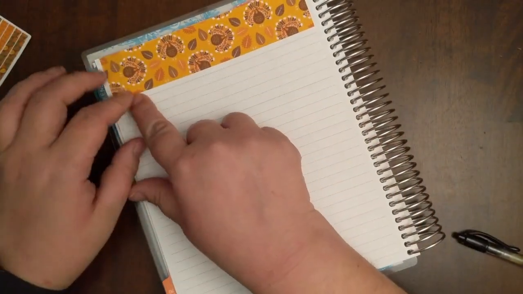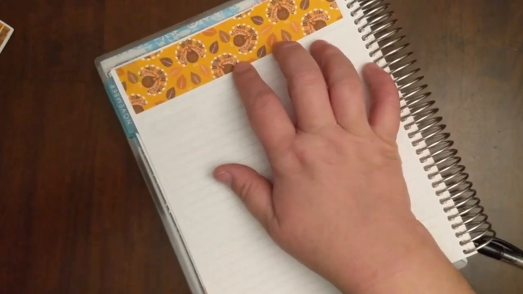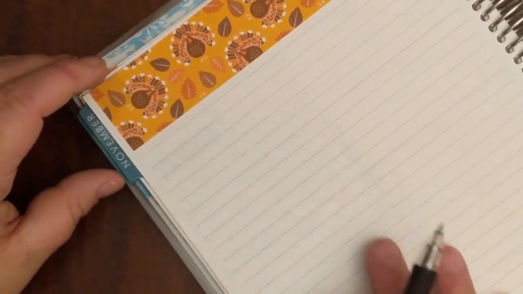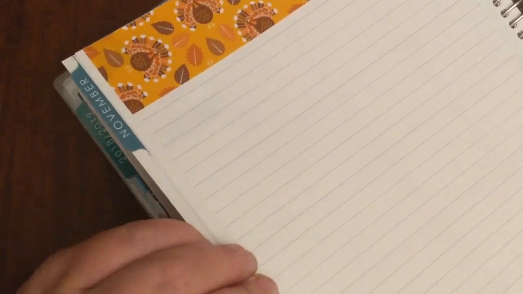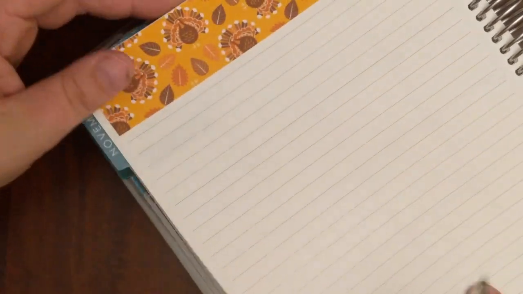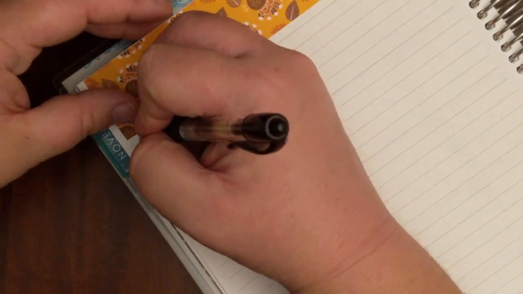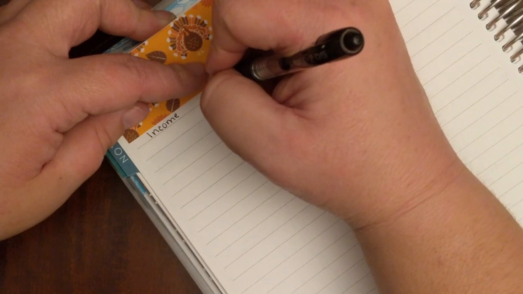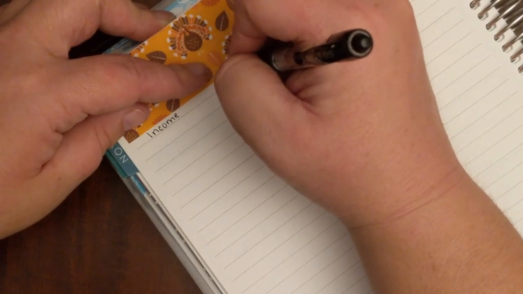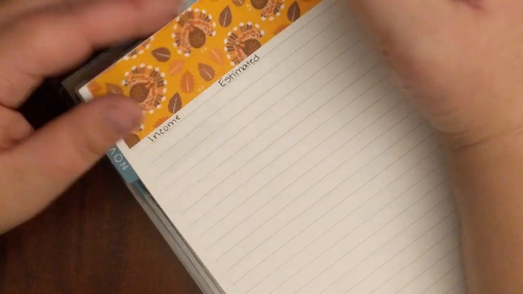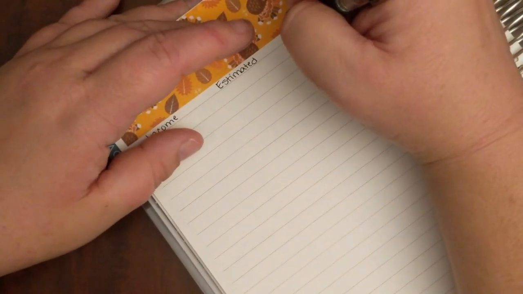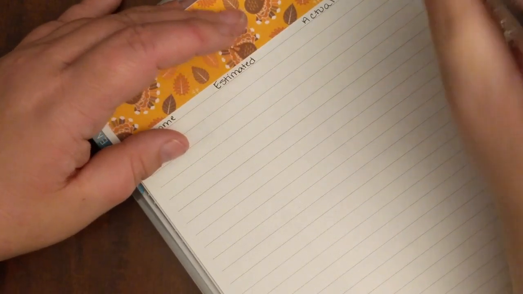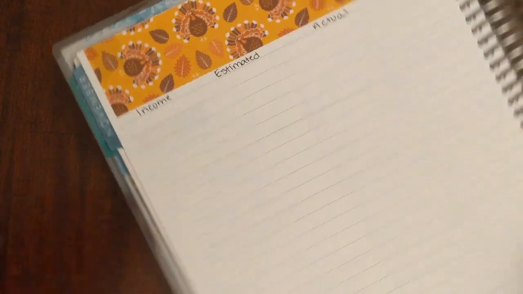So, okay, that takes up half of that line, but that's fine because I'm just going to use that to write my income on there. Let's see. Income, estimated, actual and plus or minus. Right.